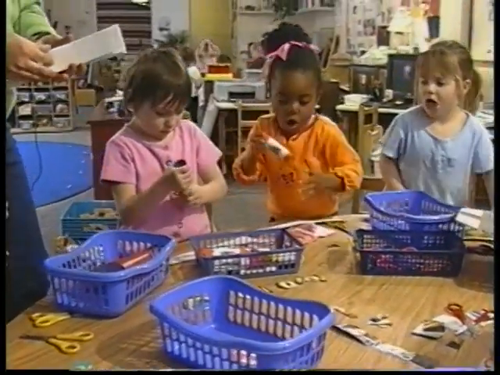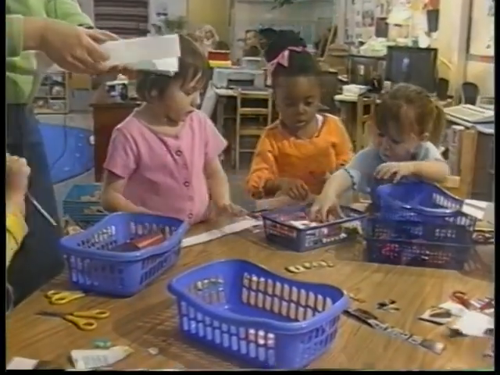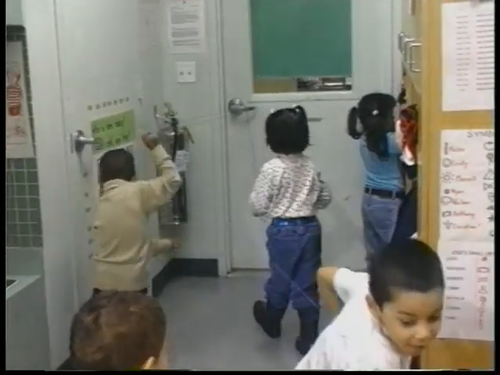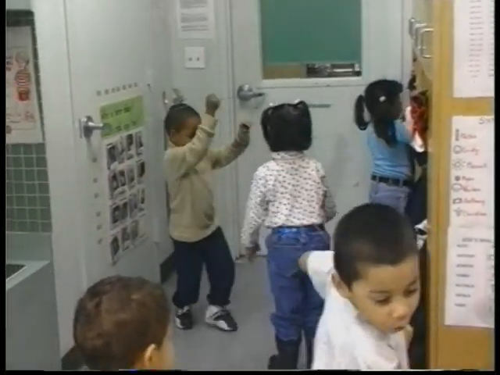I want orange. Or a teacher may give children balls of yarn to work with after they explore cardboard tubes.